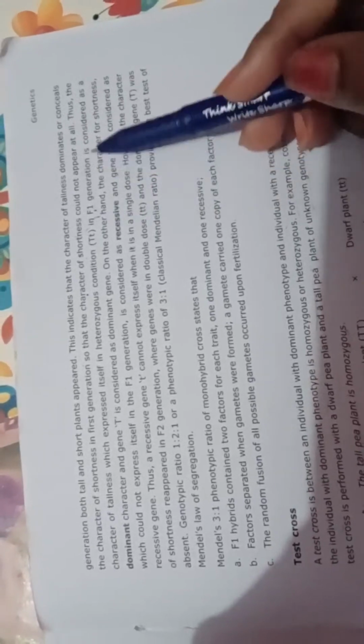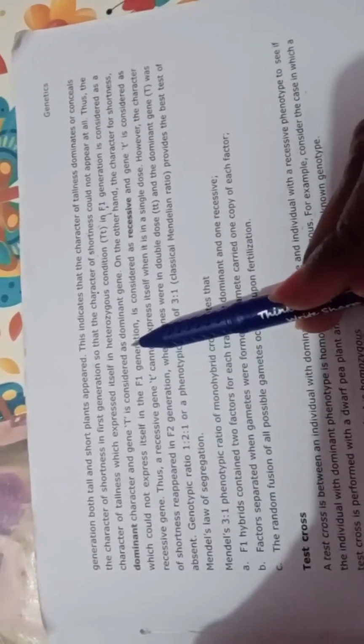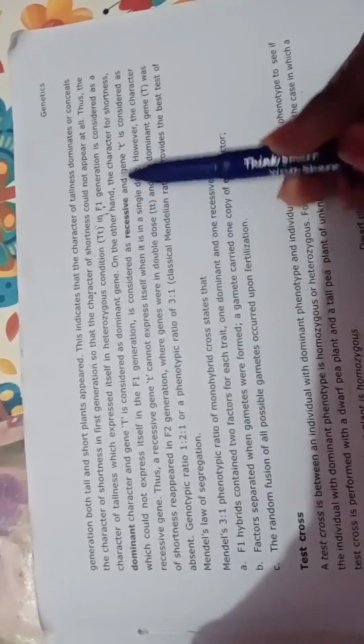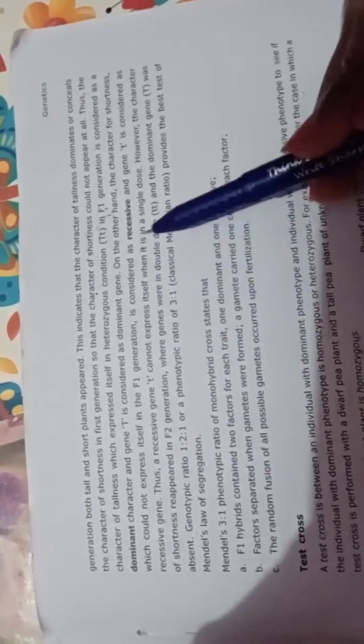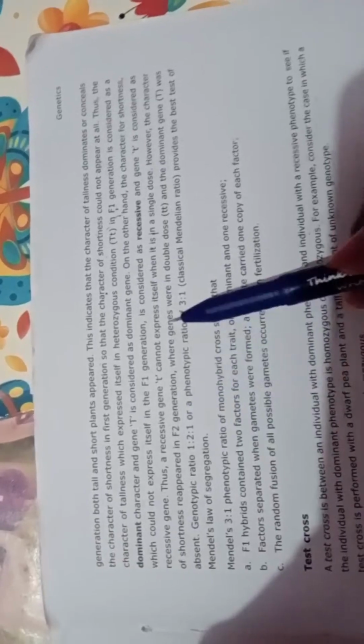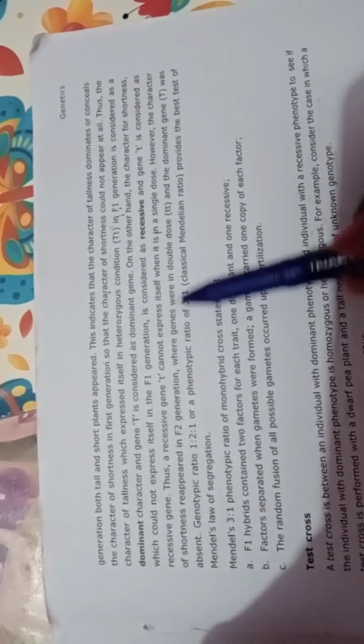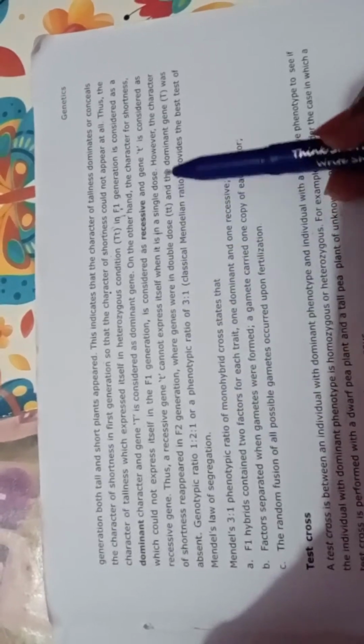In the F2 generation, the dominant character is considered, so the gene capital T is considered a dominant gene. On the other hand, the character of shortness, which is visible in the first generation, could not express itself, so T receives the recessive gene. Small t cannot express itself when the dominant symbol is present.